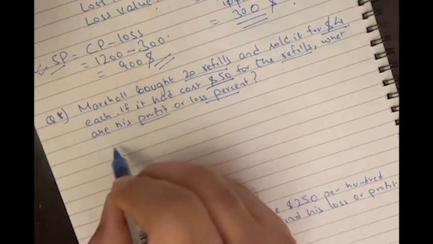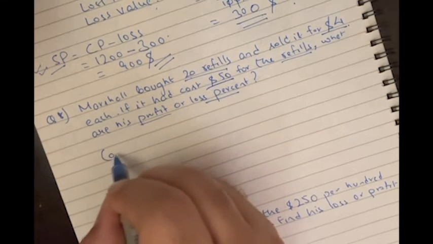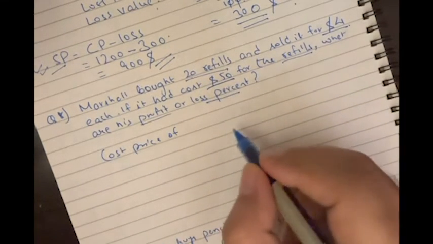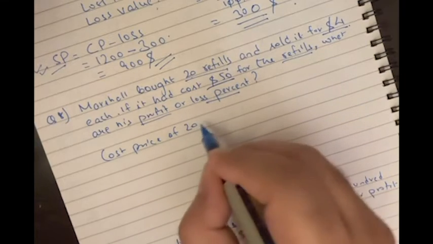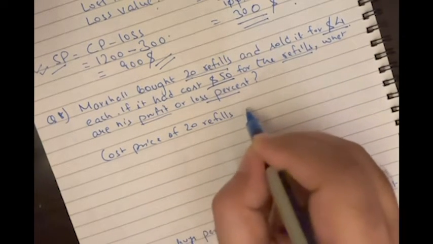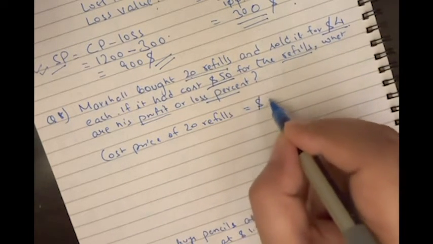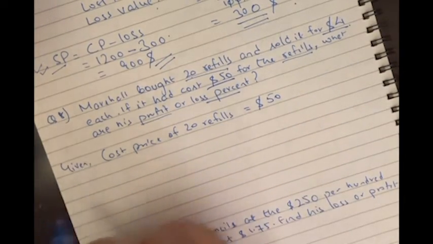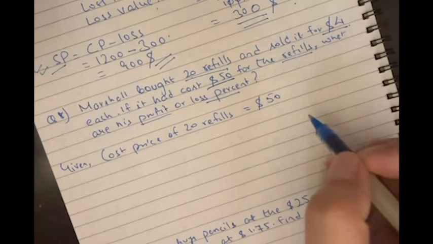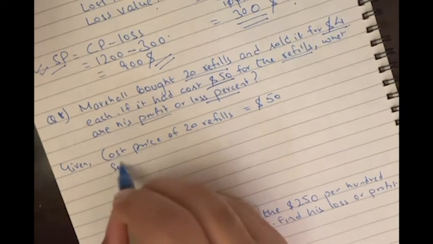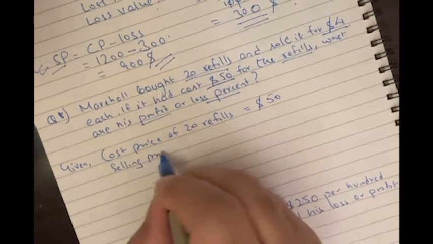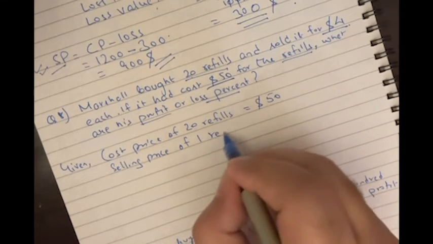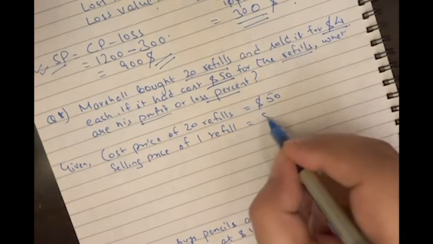Let's say cost price of 20 refills is equal to $50, which is given to us. Selling price of one refill is equal to $4.